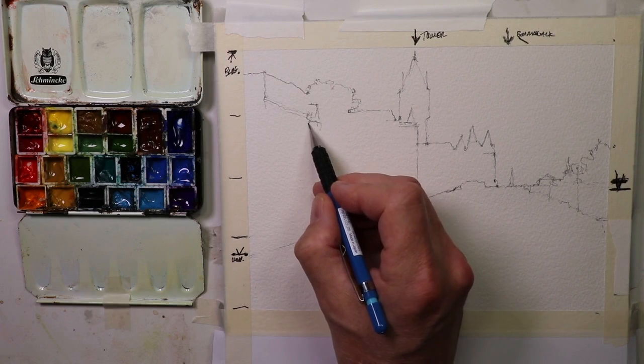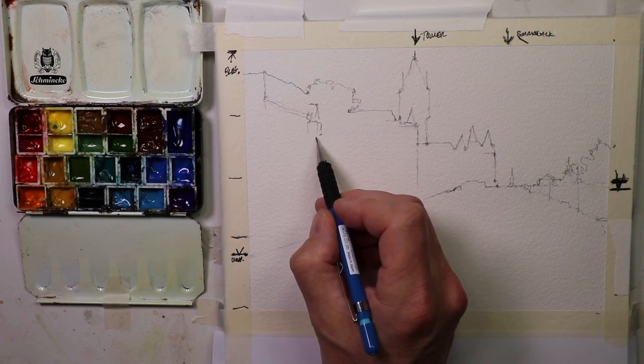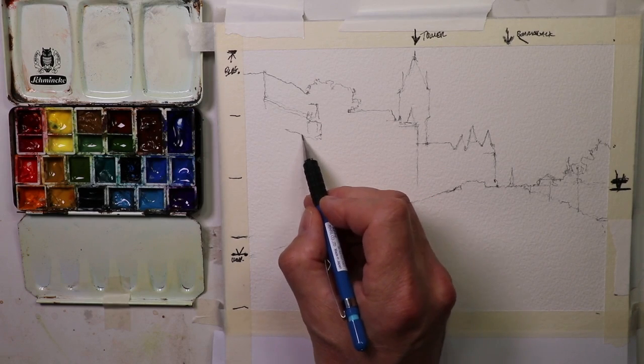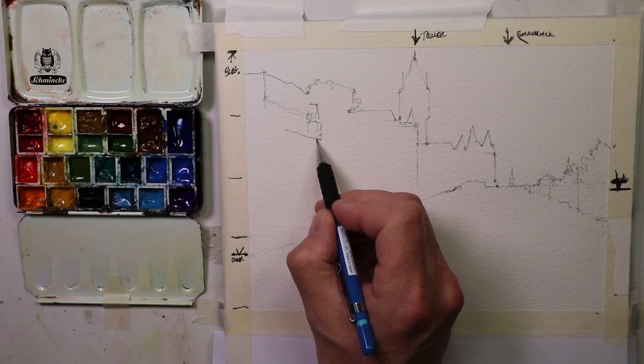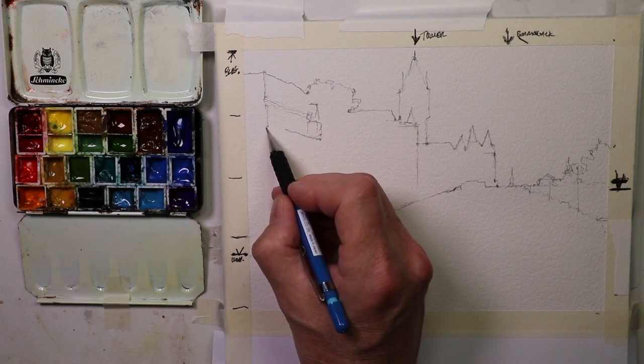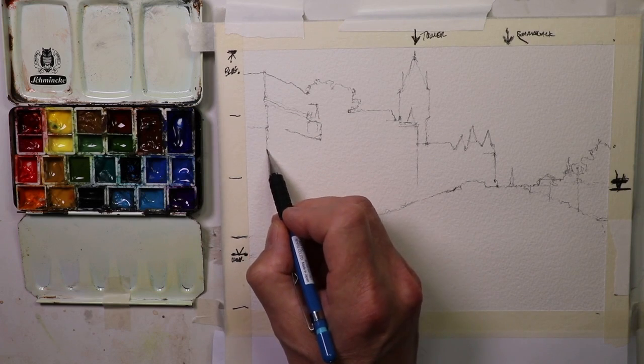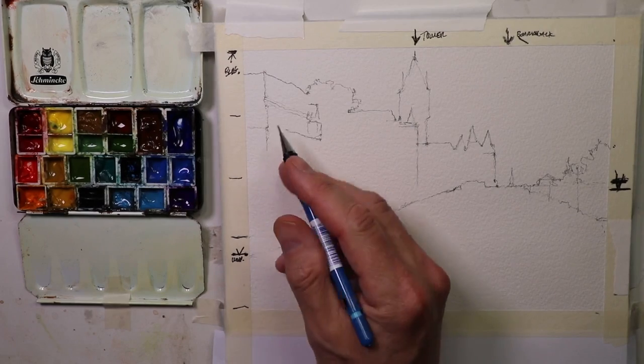And there's some buildings over here, so I'm going to try to simplify some of this here. And again, we're going to try to simplify this scene. There's so much detail.